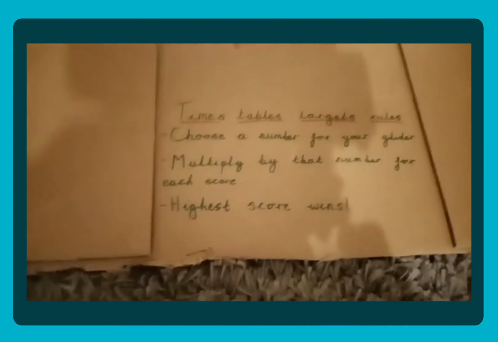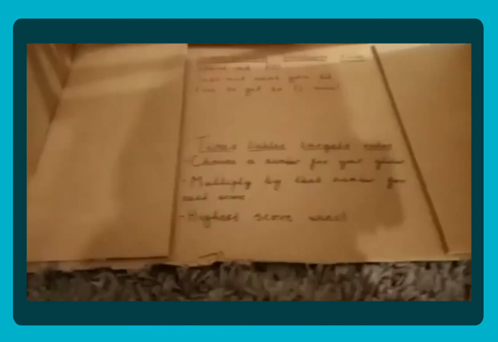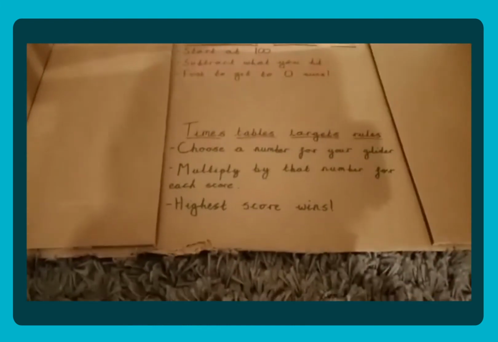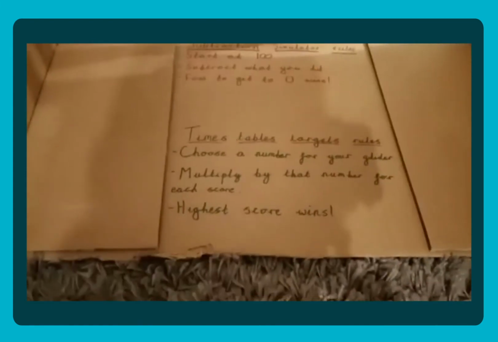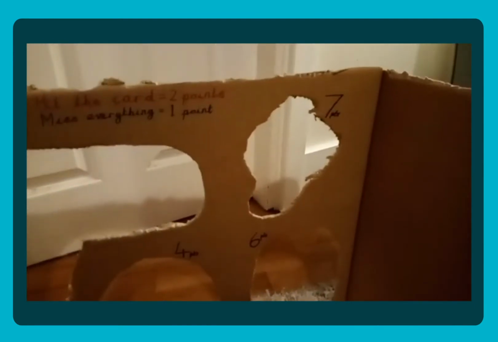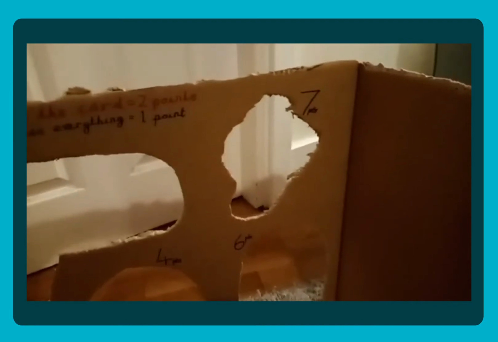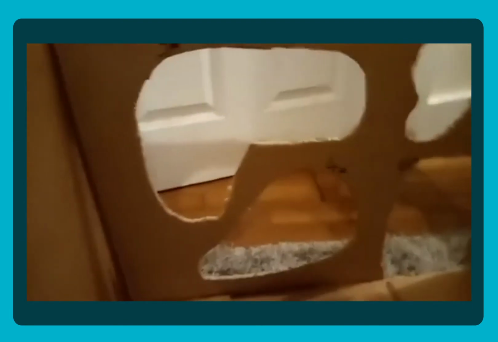We've also got a timed table target challenge, which is where you just choose a number for your glider. So you could decide that your glider is going to be 6 because you're going to do the 6 times table, and then anything you hit, you score that times your glider's number. So if I score a 7, I would do 7 times 6, and that's how many points I'd get. If I score 3, I'd do, yeah, you get the idea.